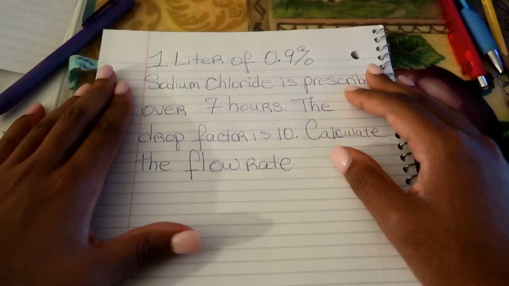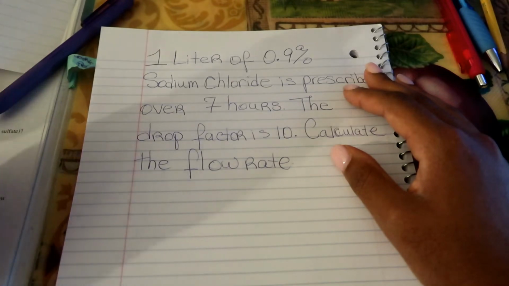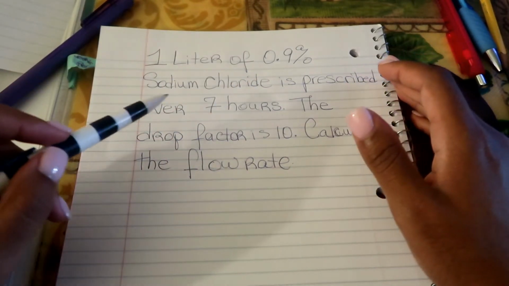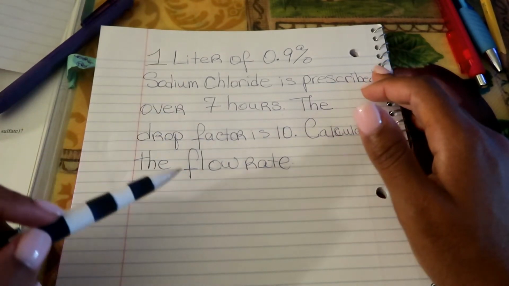In this video, we're going to be solving an IV calculations problem. So this question reads, 1 liter of 0.9 sodium chloride is prescribed over 7 hours. The drop factor is 10. Calculate the flow rate, okay?